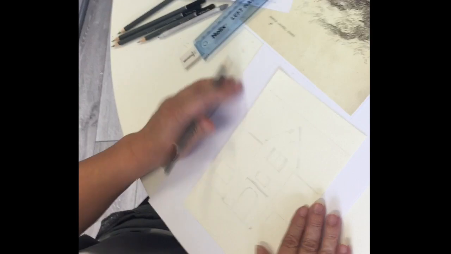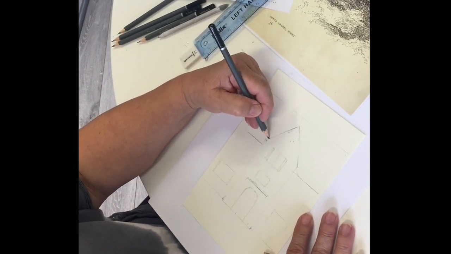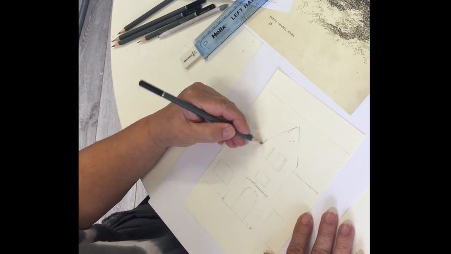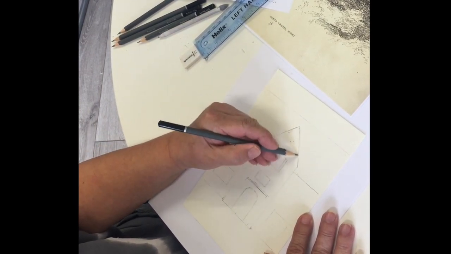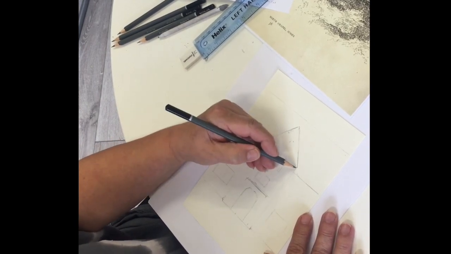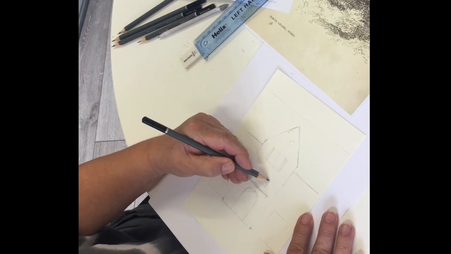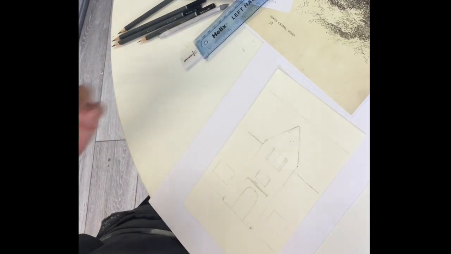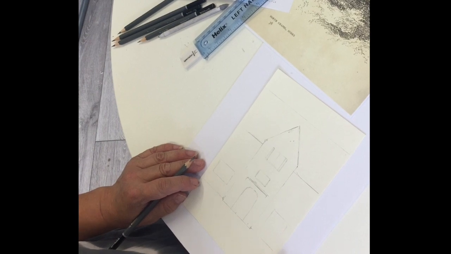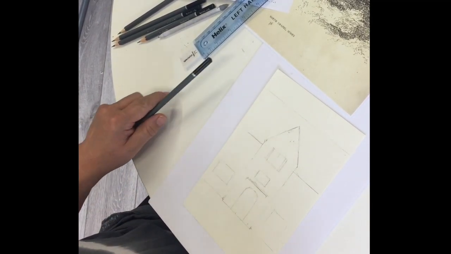Much better. Okay, so I'm going to leave you now to get the basis, the outline of your structure, and then we'll go from there. Remember, don't press down, nice and light so you find you like what you can see. Remember to come away from the structure as well, so you can get a full idea of what it looks like. You can't always see when you're close on top of it. See you in a bit.